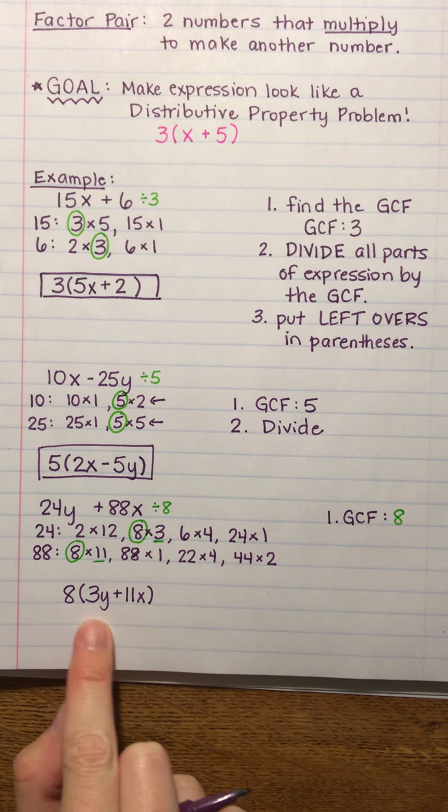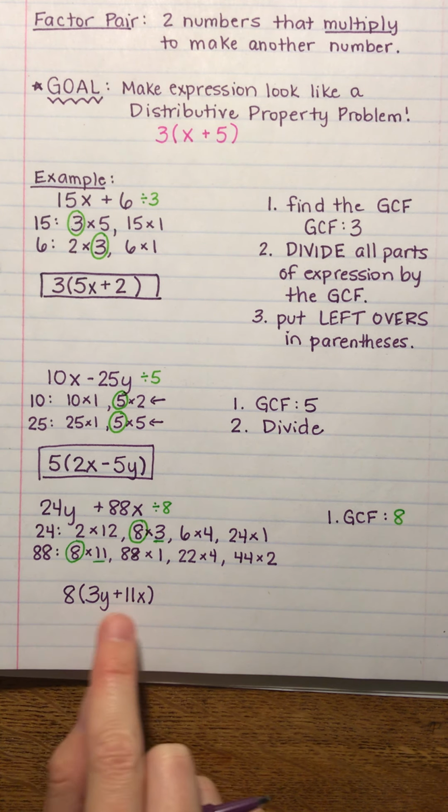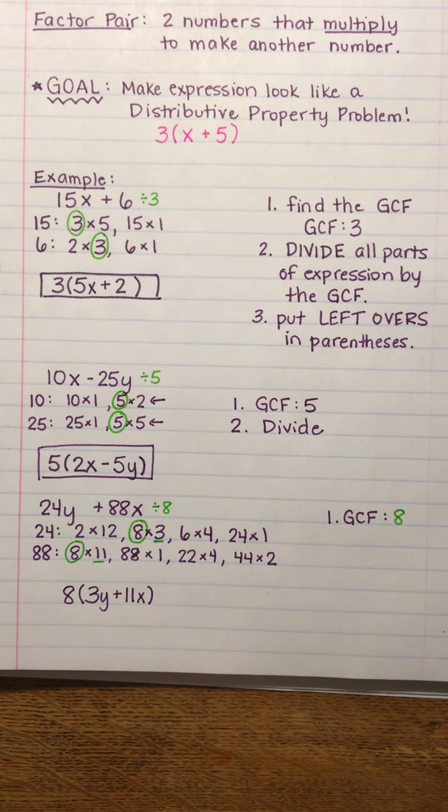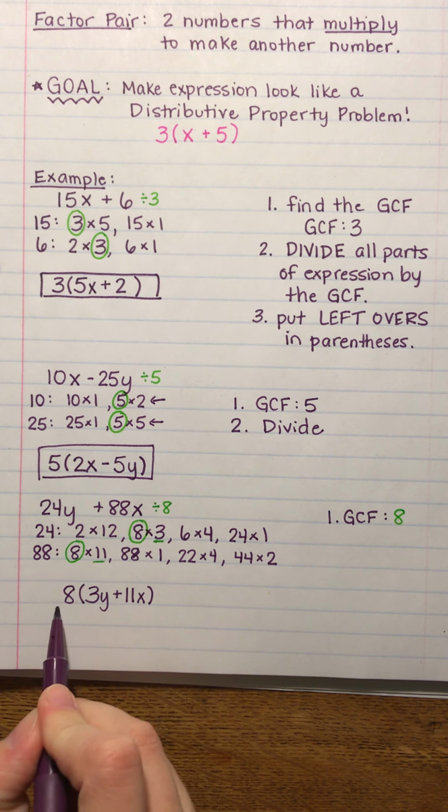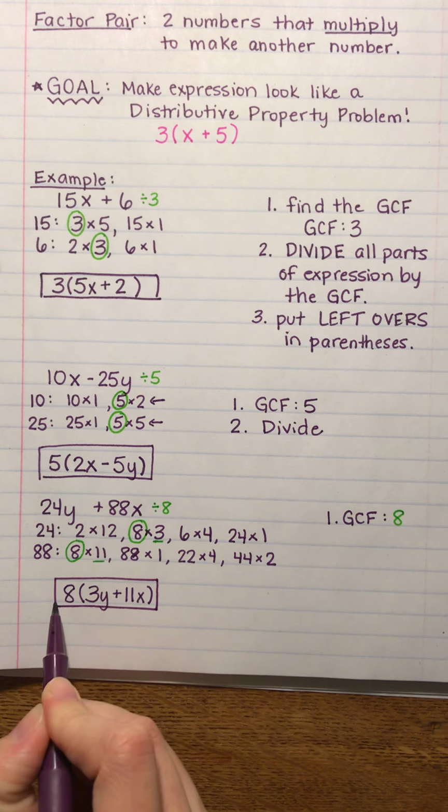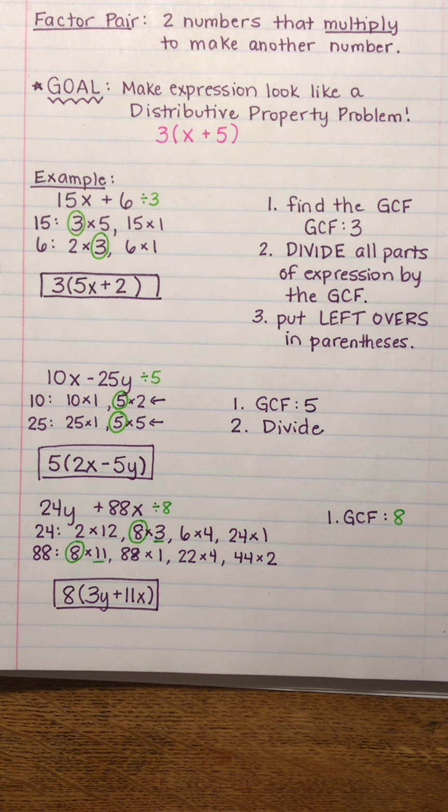Again, I look inside. I say to myself, could I divide 3 and 11 by a number that would make them both smaller? I can't. They don't have anything in common, which means I'm done.